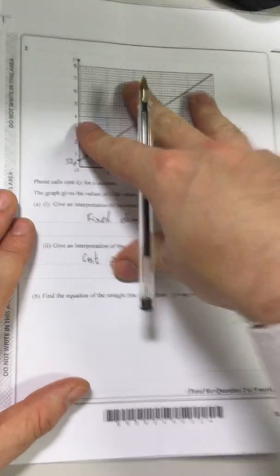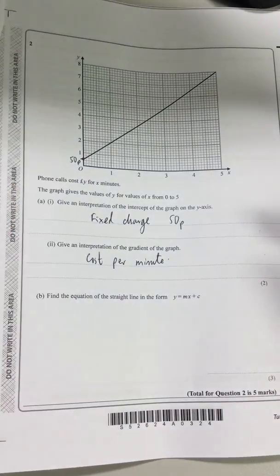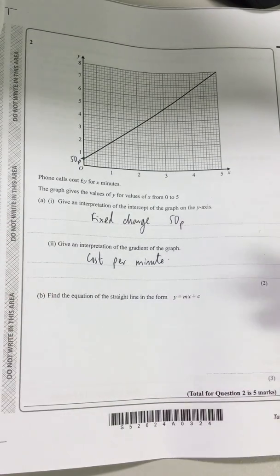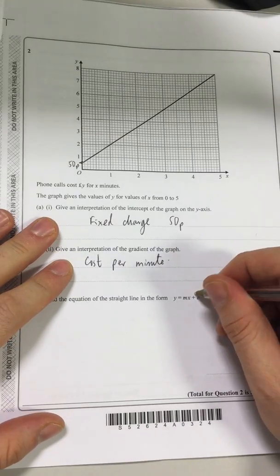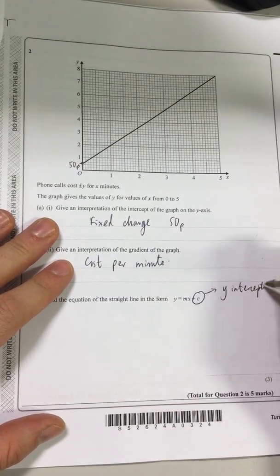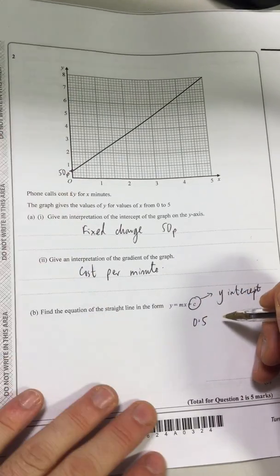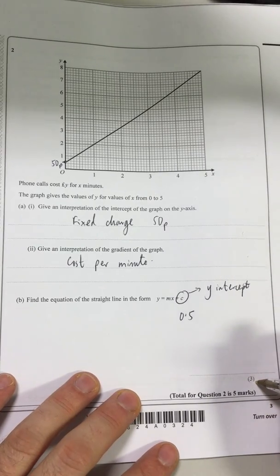So, this is a conversion graph, but it's also looking at finding y equals mx plus c. Okay, so that's what they're going to do. They're going to put all different types of subjects into one question. Find the equation of a straight line. So we know this is the y-intercept. Okay, and I think that's 50p, so I'm going to put 0.5. That's one done. I think I've got a mark there.